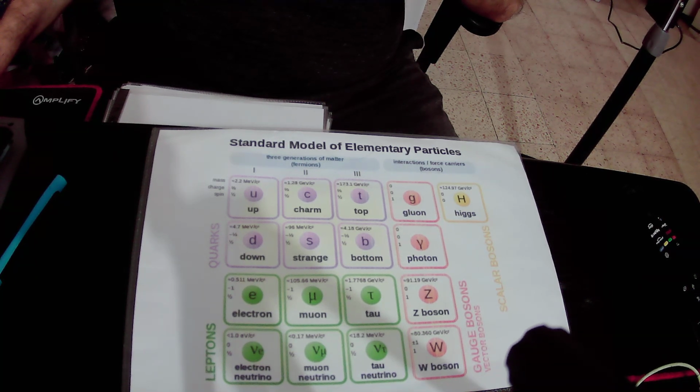Okay, as you already know, the 4 fundamental forces are the strong nuclear force that binds the protons together in the nucleus of the atom.